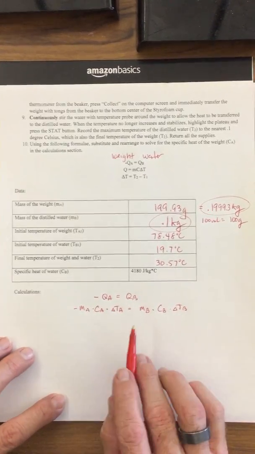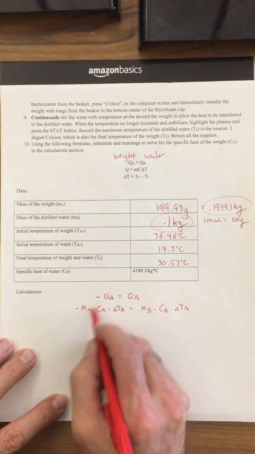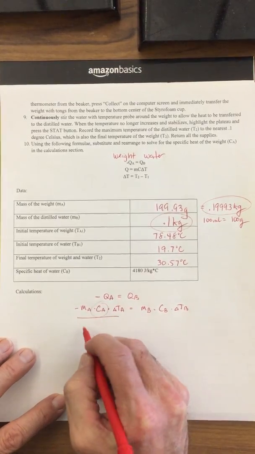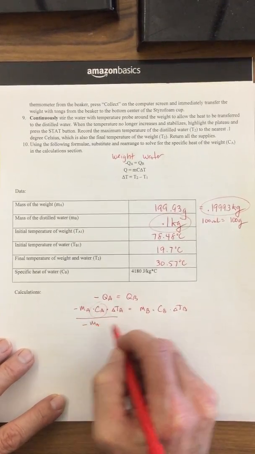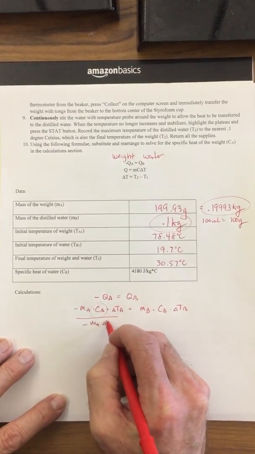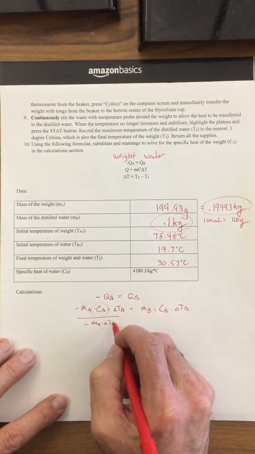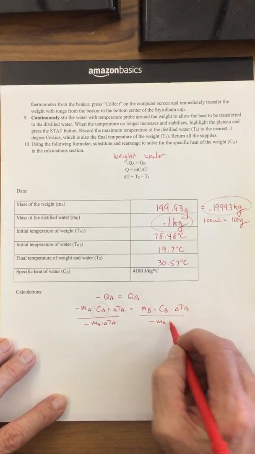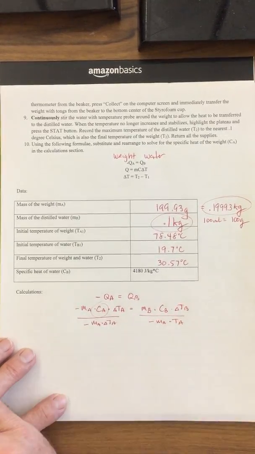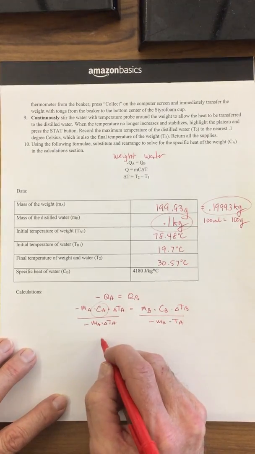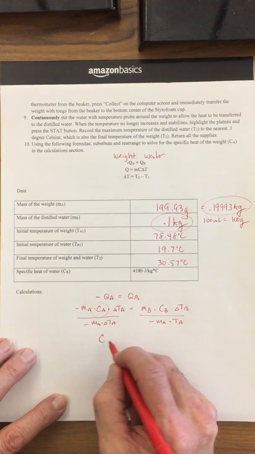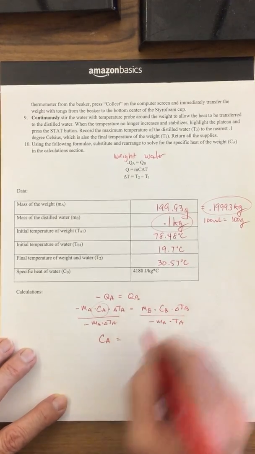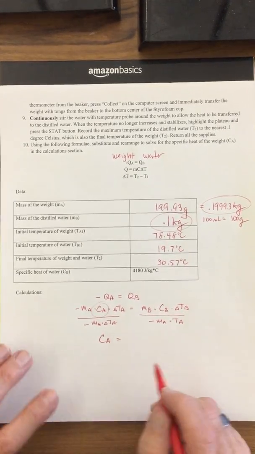Okay, so let's rearrange because we're trying to solve for this. We're going to divide both sides by the negative mass of A times the temperature change of A. So the specific heat of my weight is going to be equal to this right here.